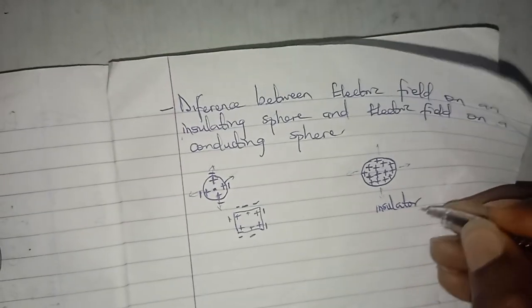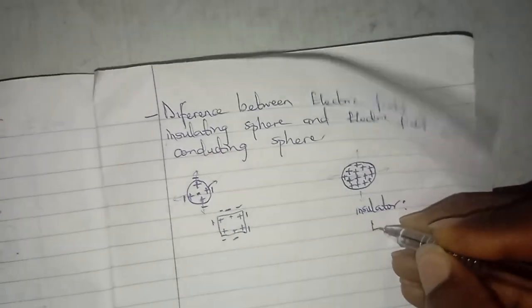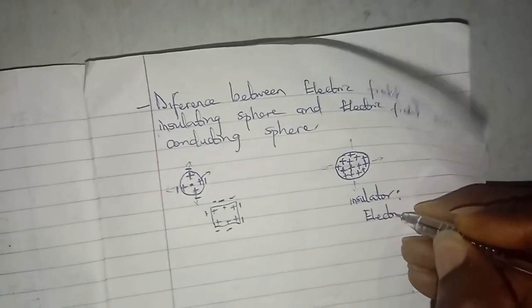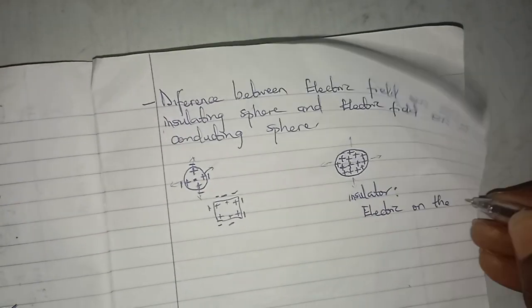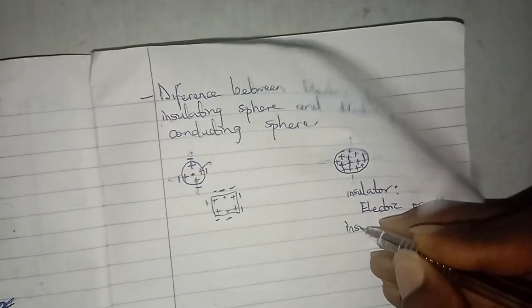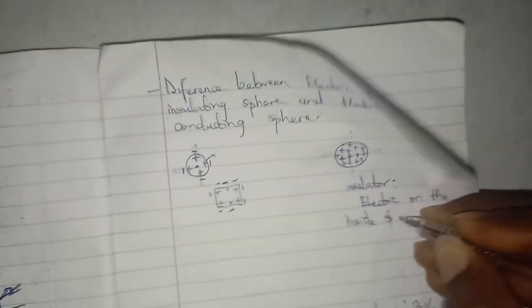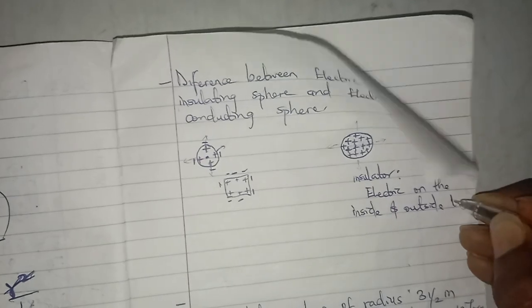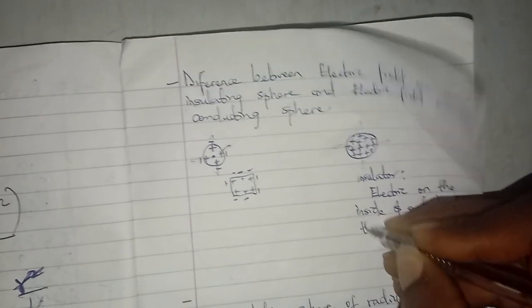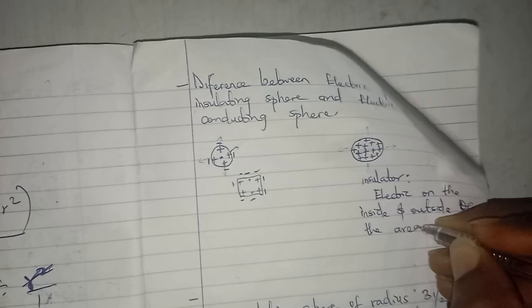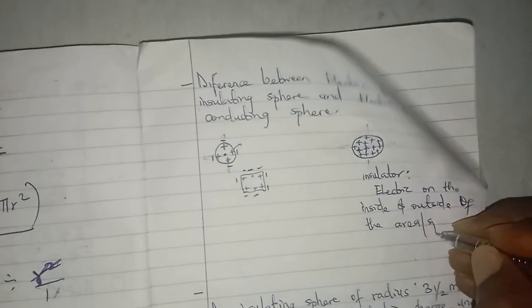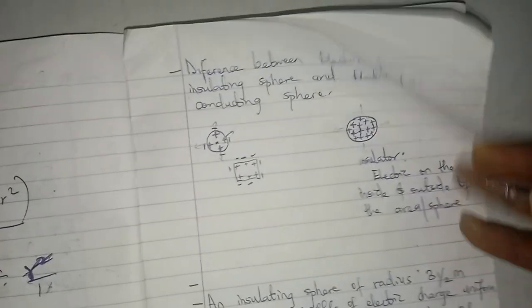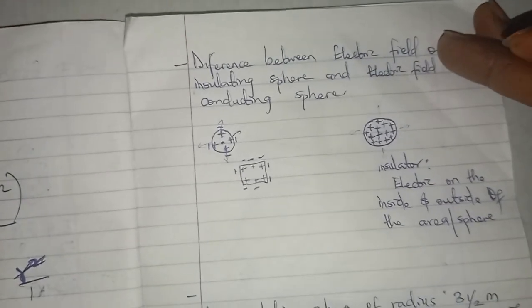For an insulator, you can have electric field on the inside and outside of the area or sphere. That is for, there's so much air here. That's why my book is bent, you understand.